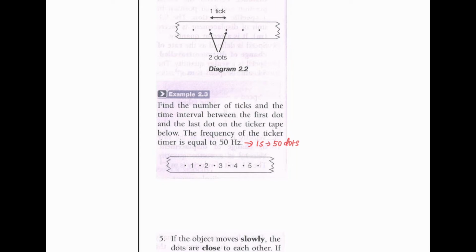Okay, so you can see the first dot. This is the dot. So there are 1, 2, 3, 4, 5, 6 dots, and the tick is here to here: one tick, one tick, one tick, one tick, and one tick.